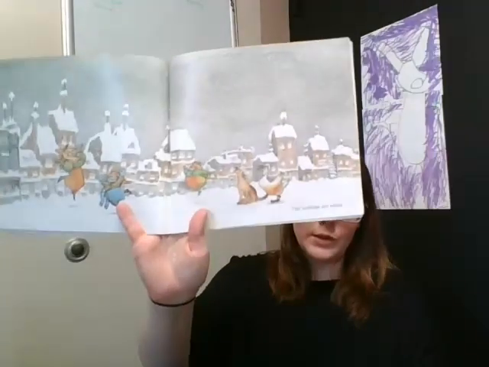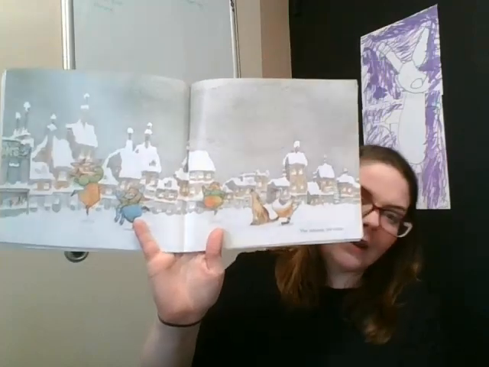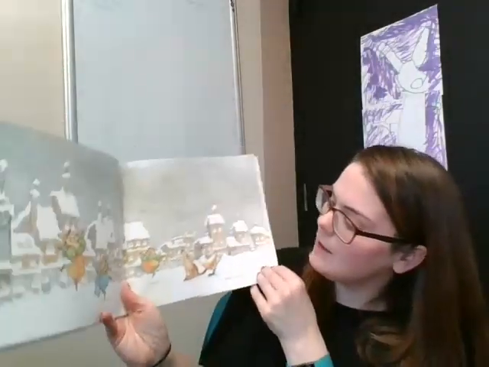So I am going to draw my picture for you so you can kind of see how we do this. I really liked the part of the story where all the snow is falling down and everybody's dancing around outside. They're so excited about it. Look, this dog is howling.